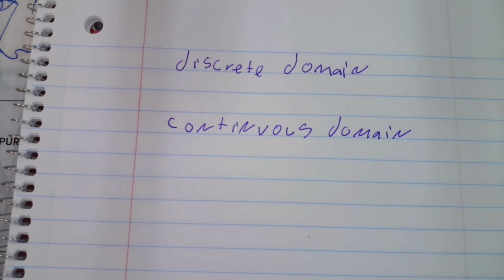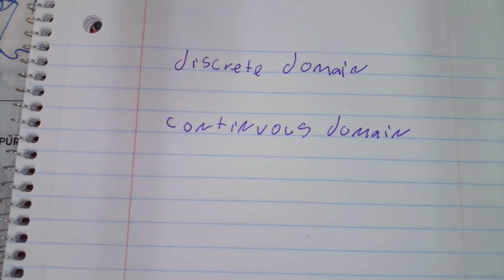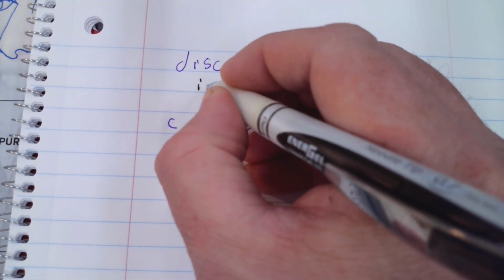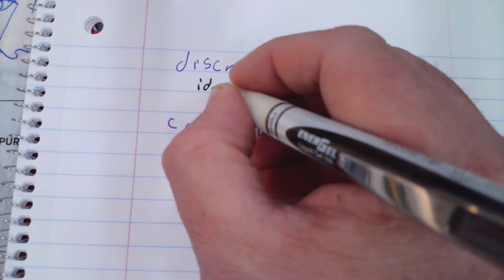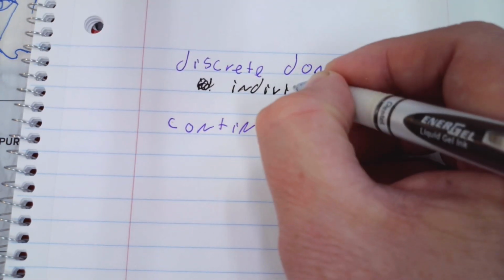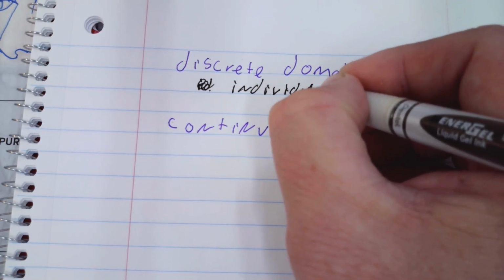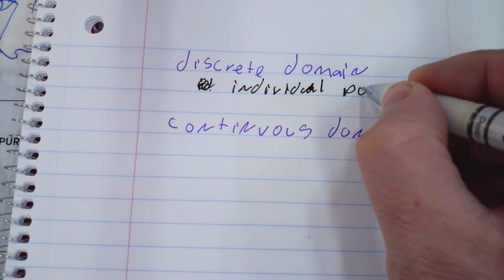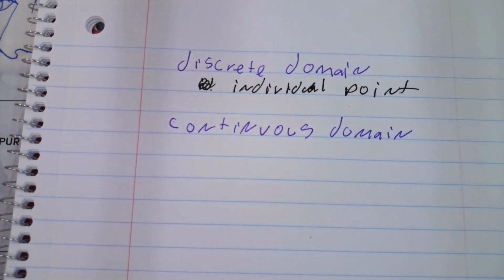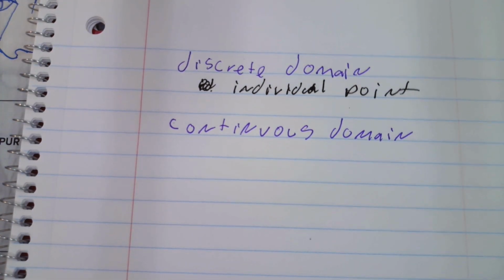A discrete domain is a set of input values that consist of only certain numbers in an interval. So I'm going to write individual points. Individual points. Continuous domain, a set of input values that consist of all numbers in between an interval.